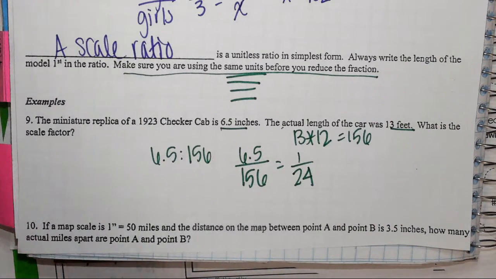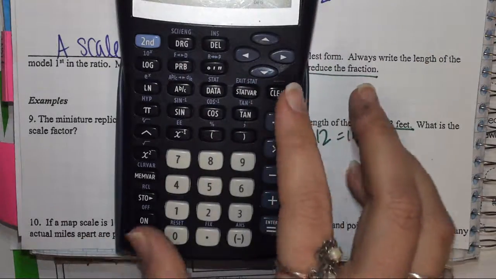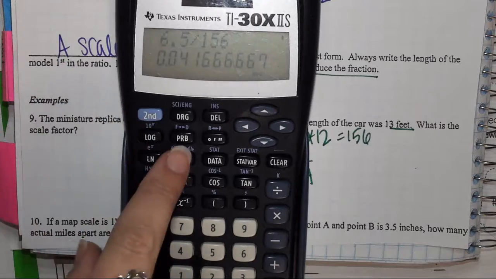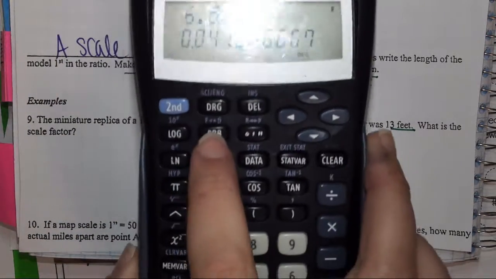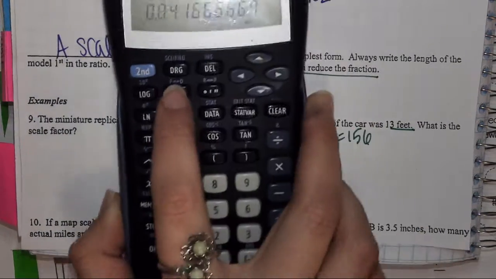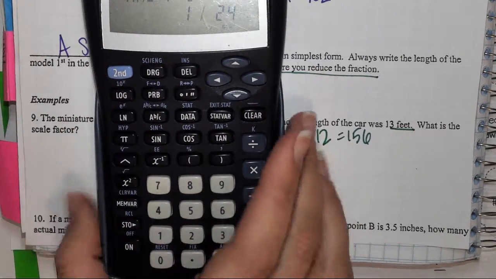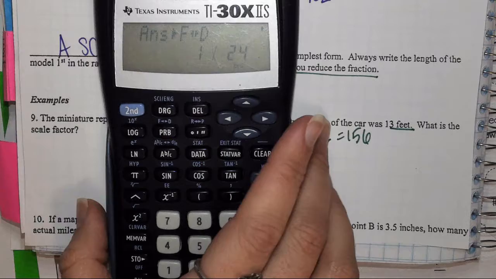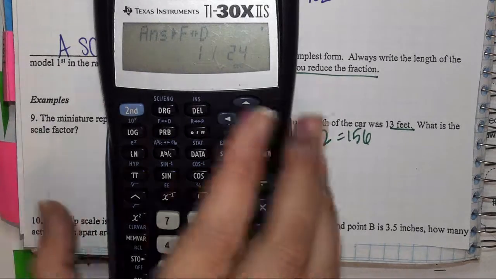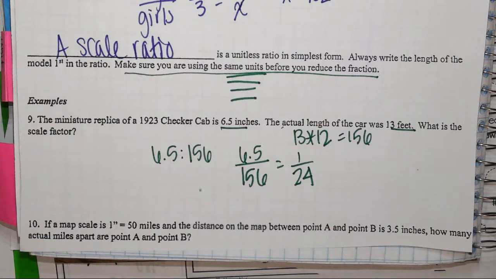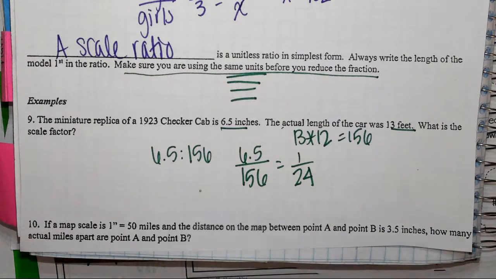Alright, let me see somebody's calculator. Nika, can I borrow yours? Alright, so you have this right here, correct? Turn it into a fraction. Now you're going to look for the button that says the F to D right there. And you hit second and that button. And you get 1 divided by 24. It's not over. That's not a mathematical operation and we're in math.